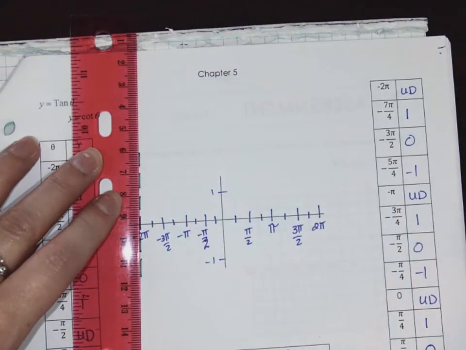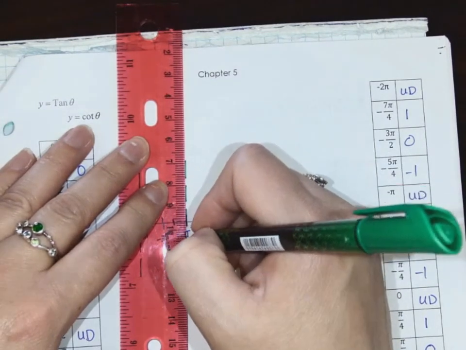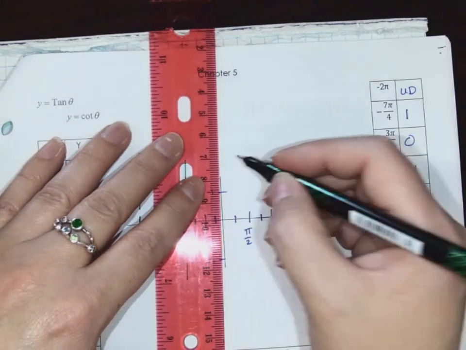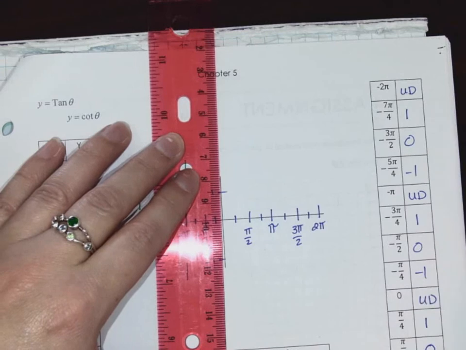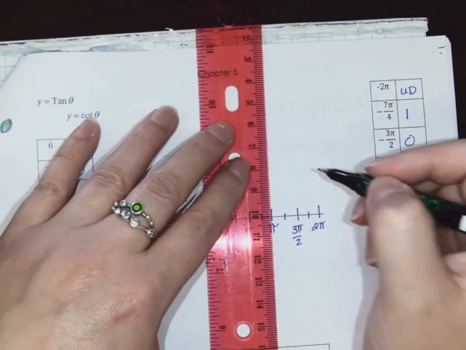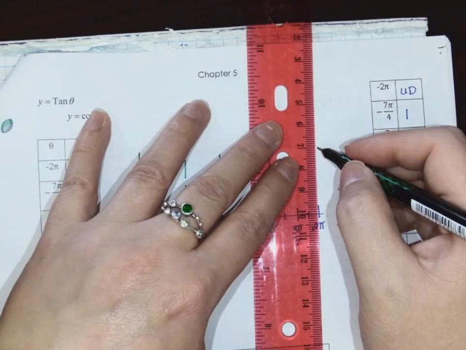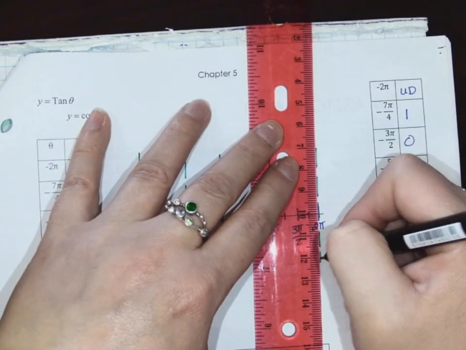Where are my asymptotes all at? Pies, just like the quiz. Okay, so my asymptotes are on there.